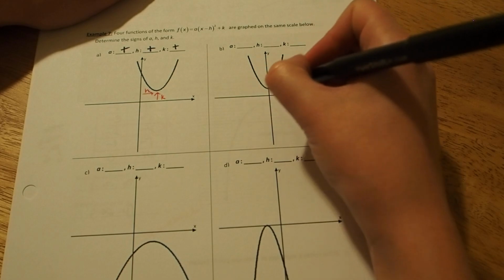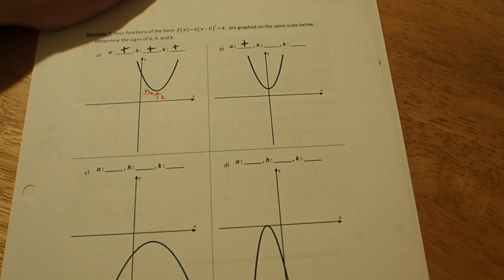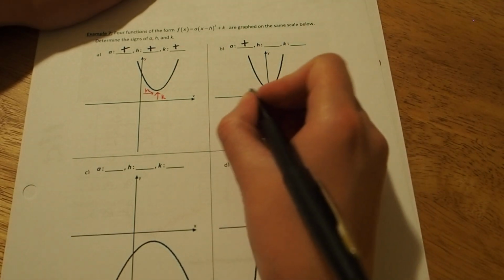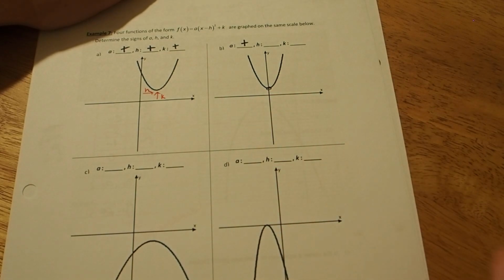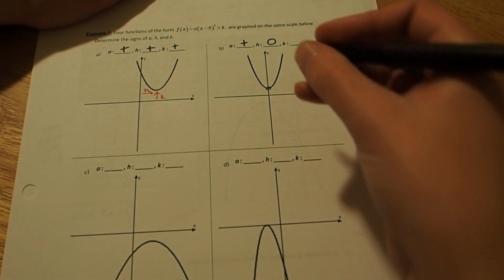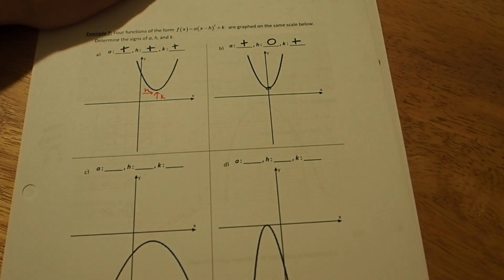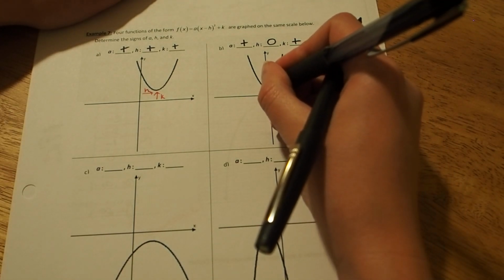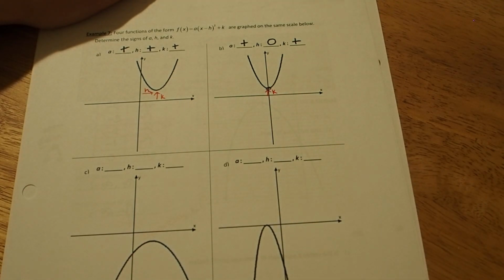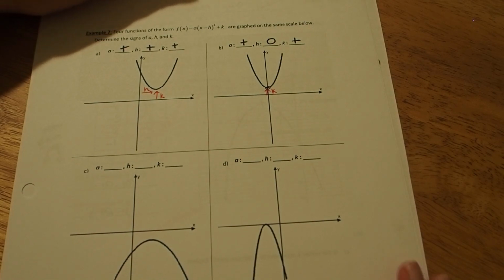In part B, this graph opens up, so the A value has to be positive. It has not been shifted left or right. The vertex remains right in the center, so the H value is actually 0. It's not positive or negative. And the K value has to be positive because it was shifted up from the origin. Right, that up right there is my K value. Okay. The bottom two.